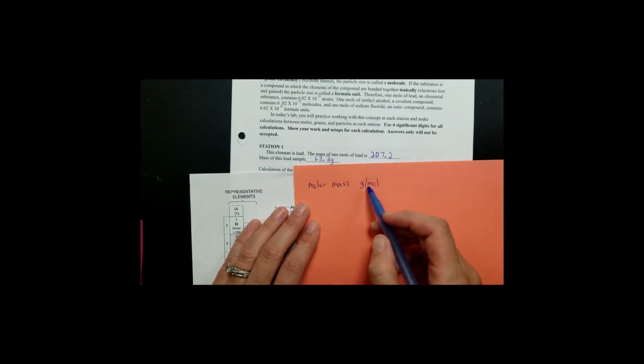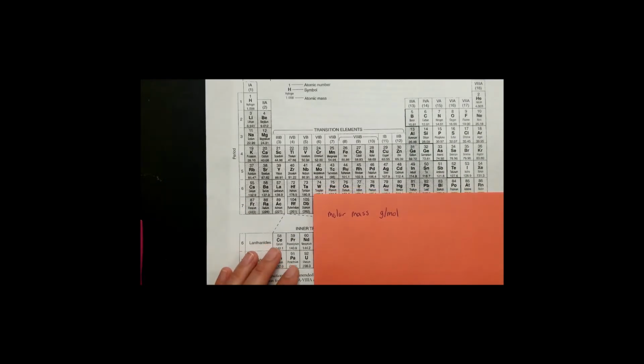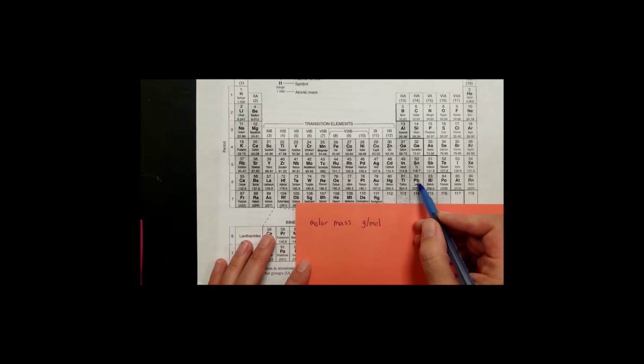So when it asks the mass of 1 mole of lead, I look up the molar mass on the periodic table, and I need to find lead. The symbol for lead is Pb. So here I see it right here, Pb, lead. And the atomic mass is the mass that's below the symbol, the decimal point number.